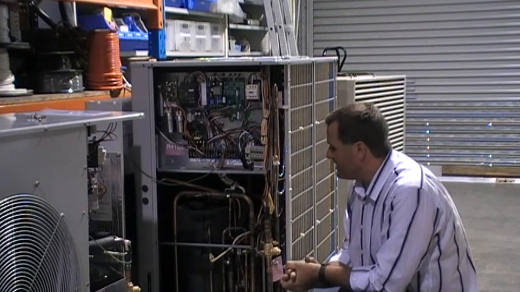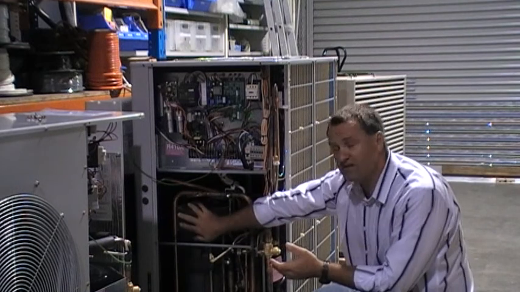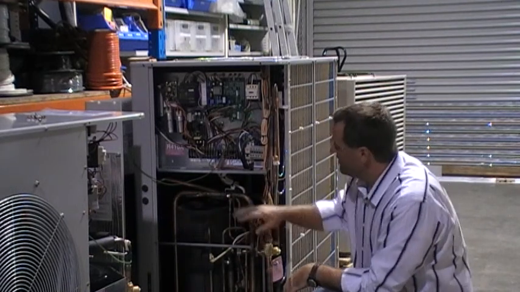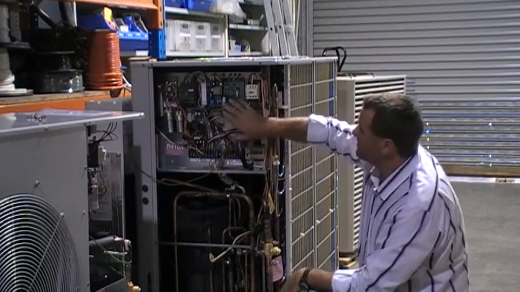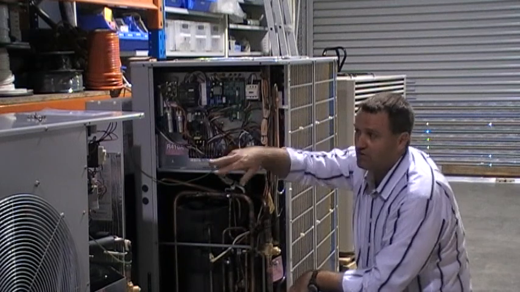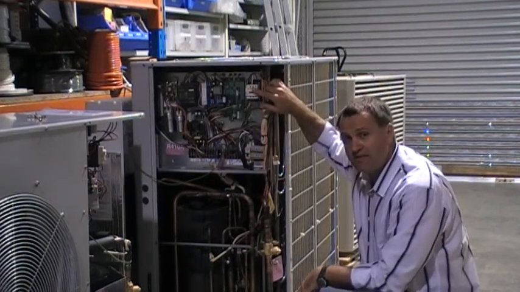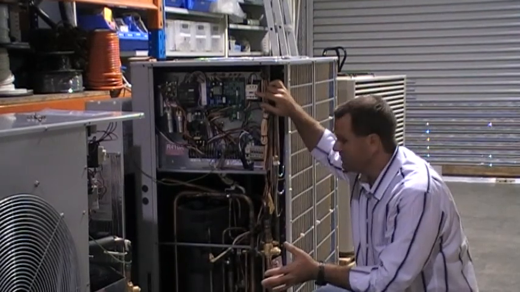Now, the big advantages with digital scrolls are that the compressors I can source from local suppliers. With the Temperzone unit, you'll see again the same board that was in this unit is here. They have contactors that start and stop the unit, which is very simple.